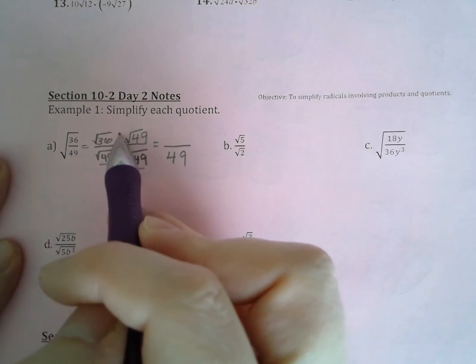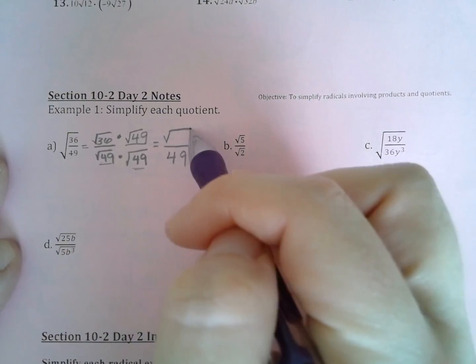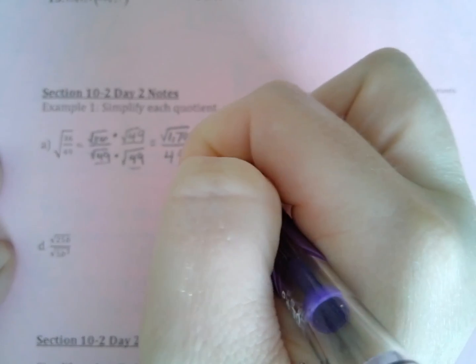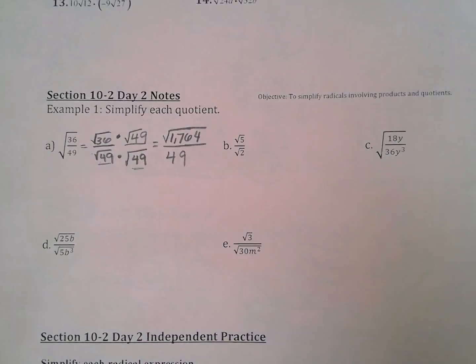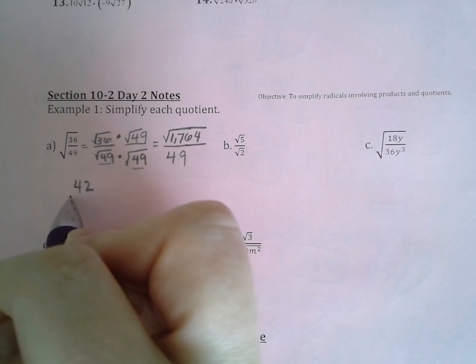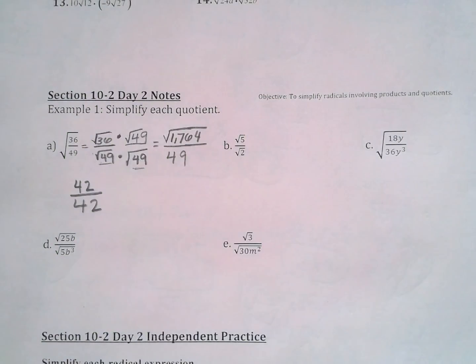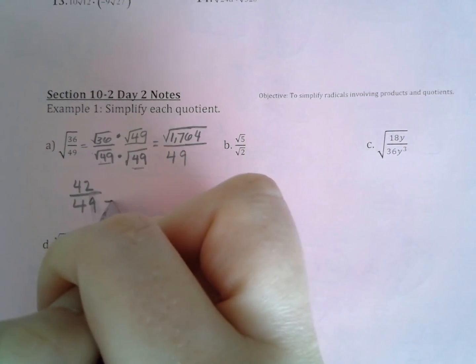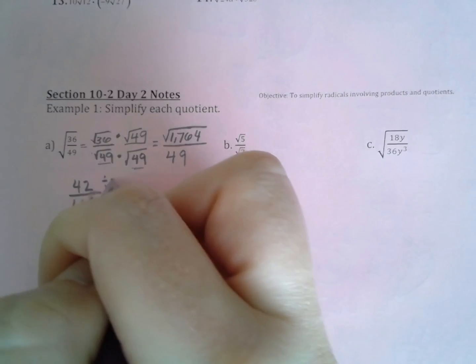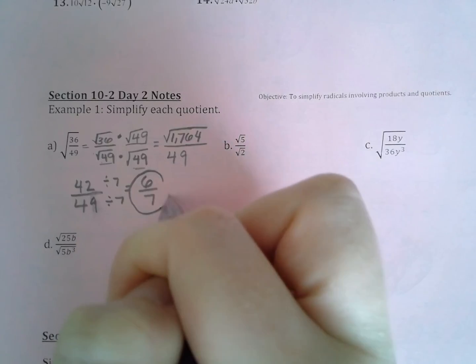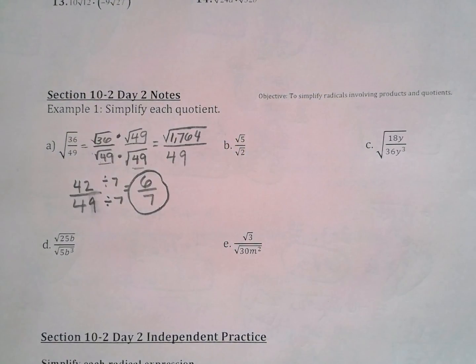But on the top, I still have to multiply these two numbers. So 36 times 49 is 1,764. I can actually take the square root of that 1,764 and I get 42. So now I have 42 over 49. I can simplify this by dividing each part by 7. And that'll get me 6 over 7, which is my simplified fraction.